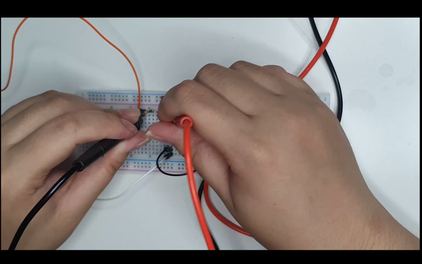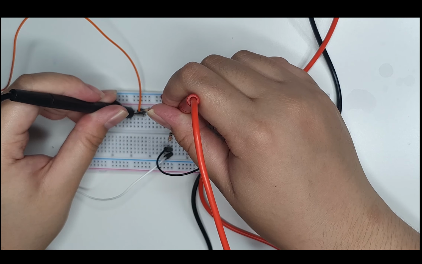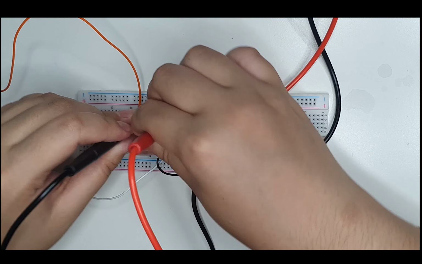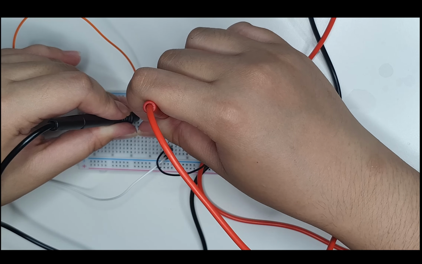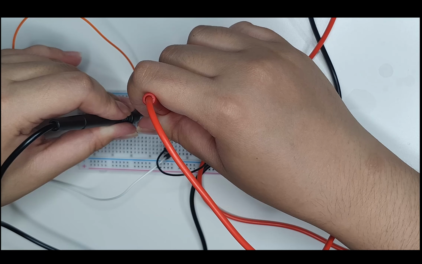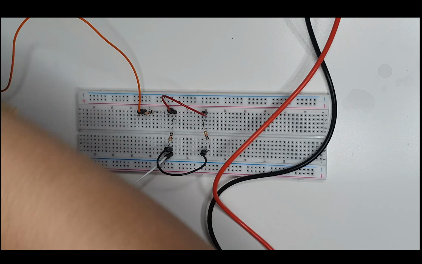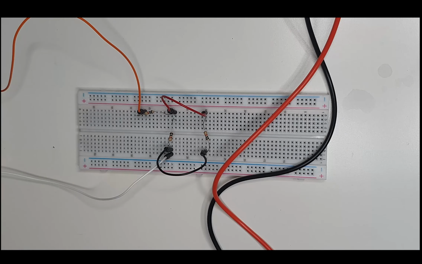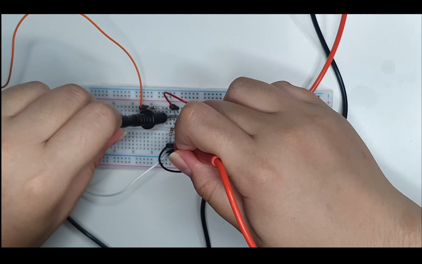Now I'm going to measure the partial voltages. I am not going to remeasure the total voltage because we already know that the total voltage is equal to the voltage source. So here I am measuring V1, and this is the value of V1. Next I'm measuring V2.